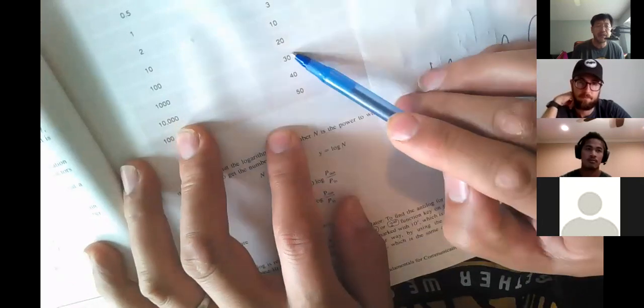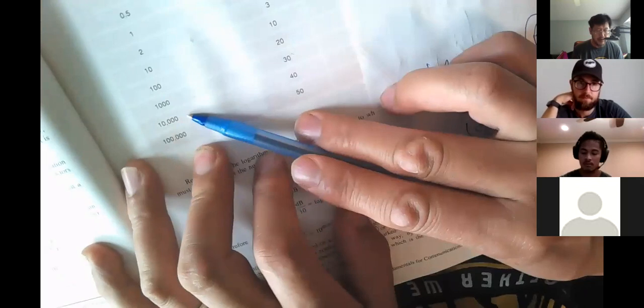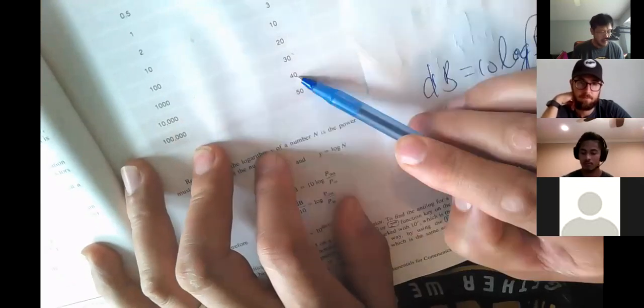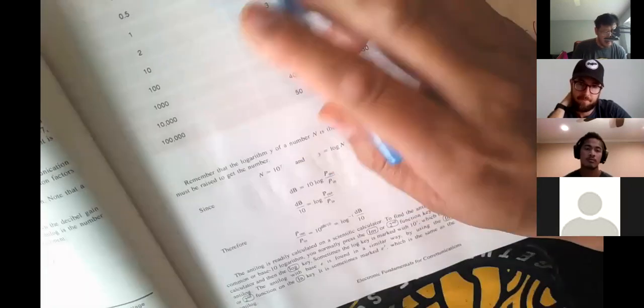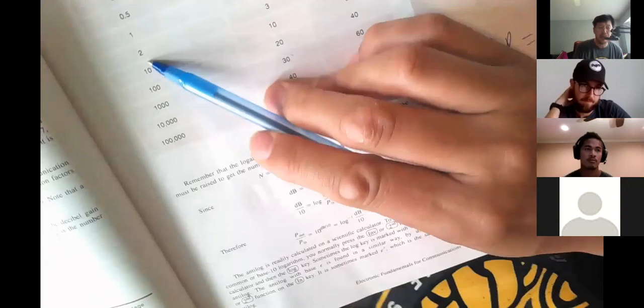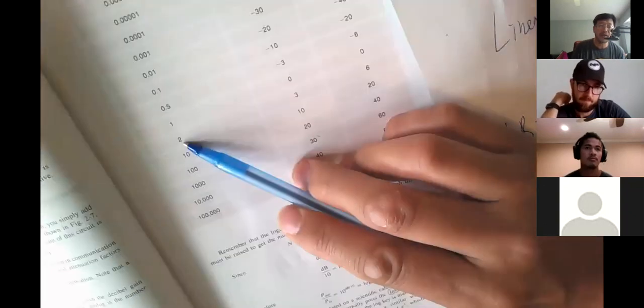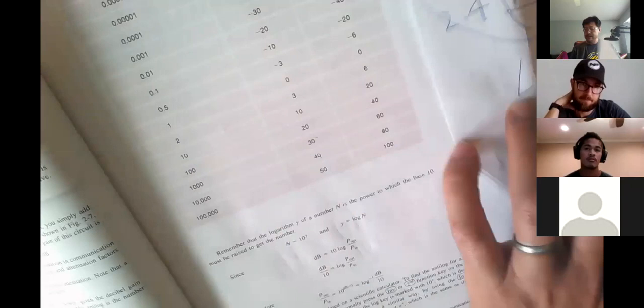A ratio of 10,000 is 40 dB. A ratio of 100,000 is 50 dB. I'm sorry, not 80. So let's look at the other direction. How about a ratio of 2? A ratio of 2 is positive 3 dB. So right here, 2 is positive 3. I want you to remember this table, at least a couple of entries, not everything on this table, but a couple.